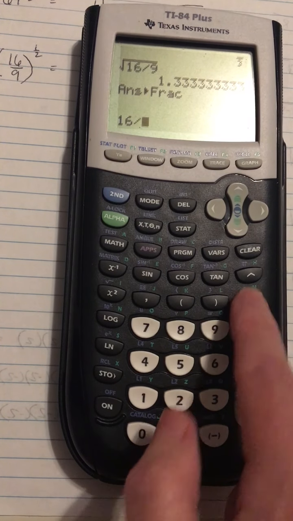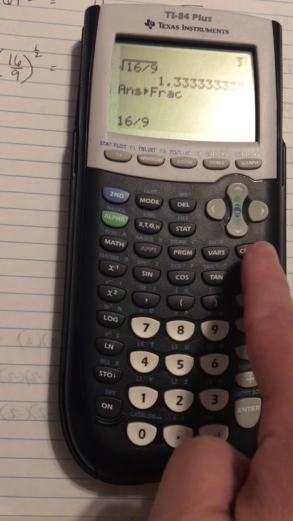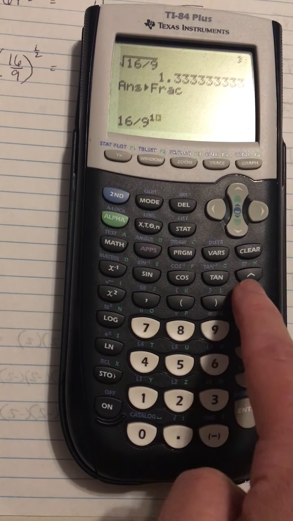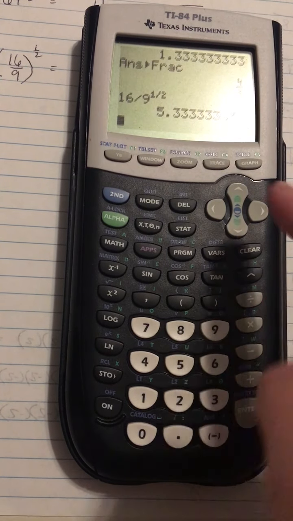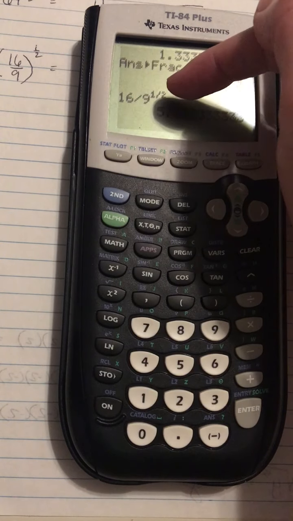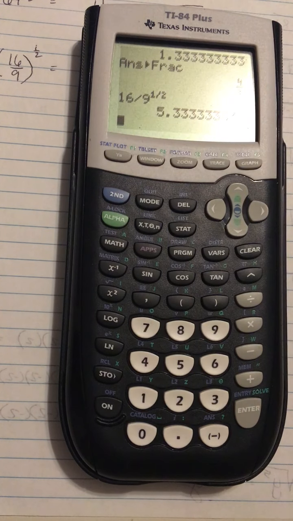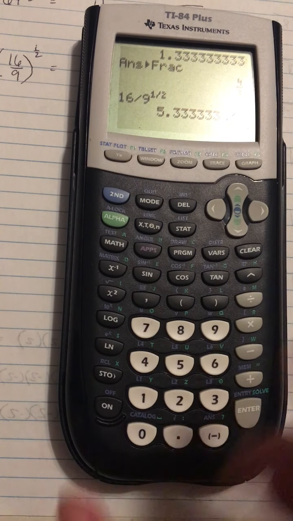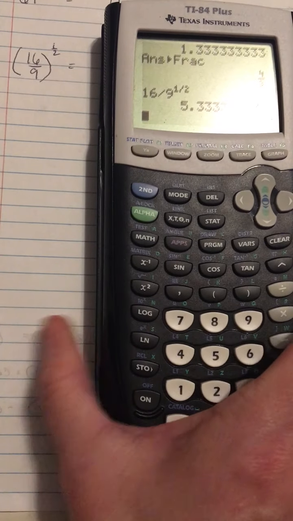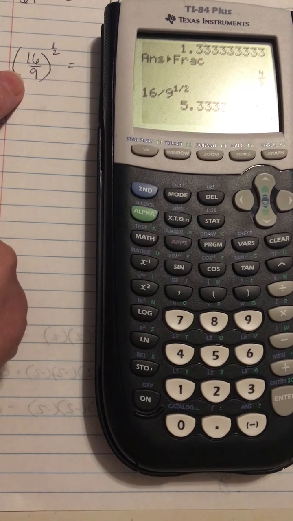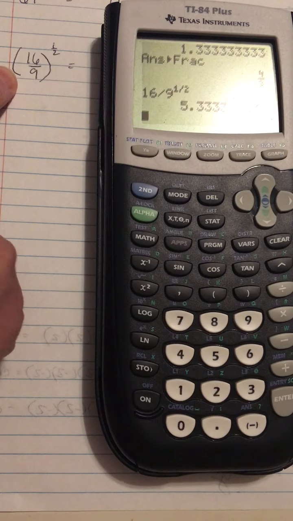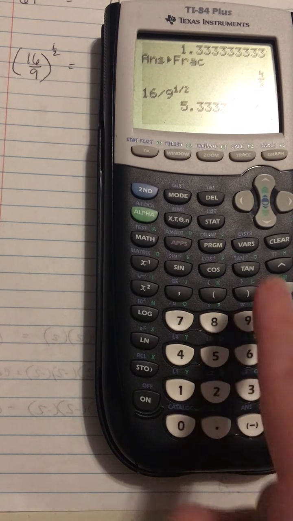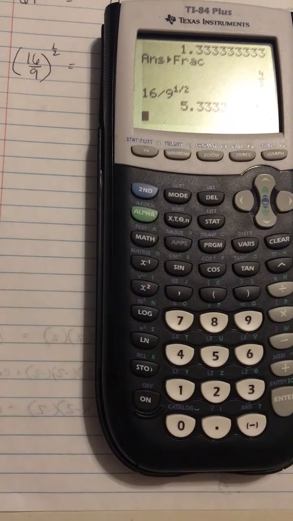What I want to show you is if you just did 16/9 to the 1/2 power, 1 divided by 2, that's not going to be right, because it's only going to take the square root of 9. It's not going to take the whole thing to the 1/2 power. So if you want to put this in your calculator just as it is, you have to include the parentheses. If you have parentheses in your problem, you have to put them in your calculator, because this is only taking the square root of 9. It's not taking the square root of both of them.